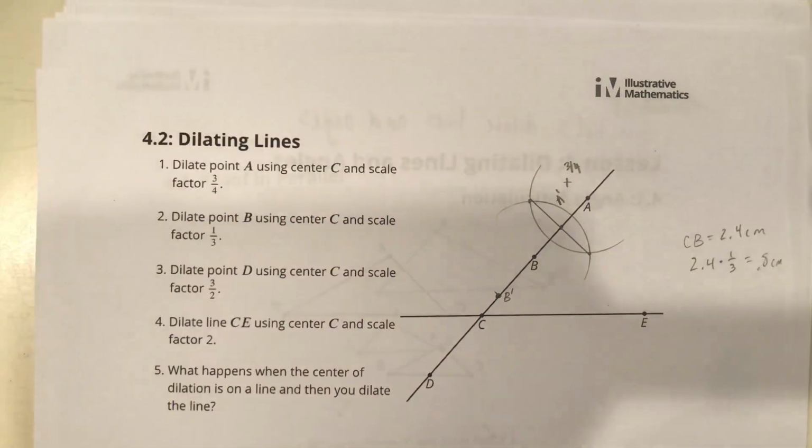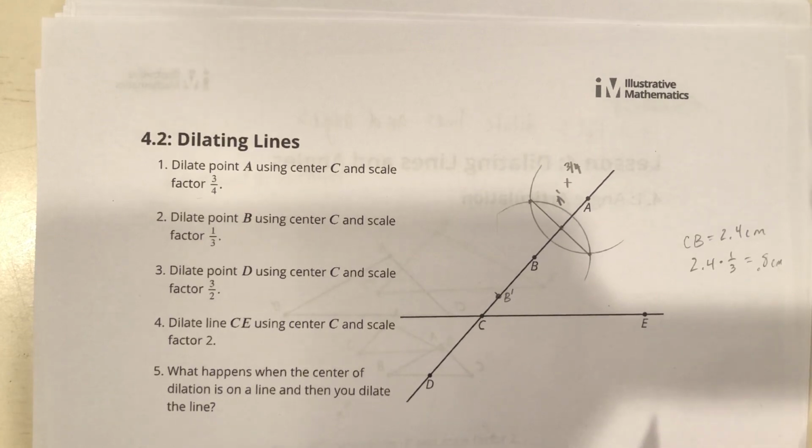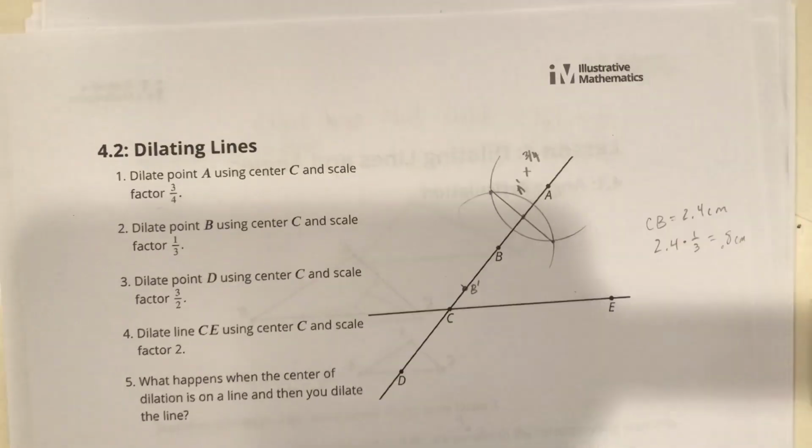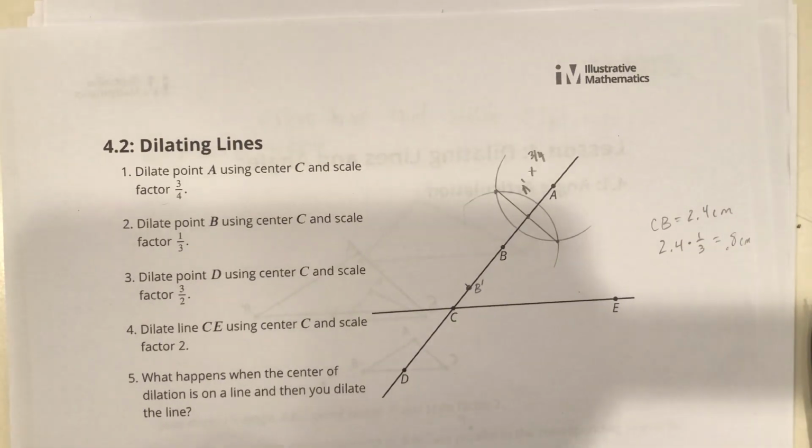All right, that's a little bit informal. Not really the way I like to do dilations because you're sort of relying on your eyesight, and obviously that allows for human error. But for the sake of this activity, that's what I did. Okay. Next, dilate D using center C and scale factor 3/2.